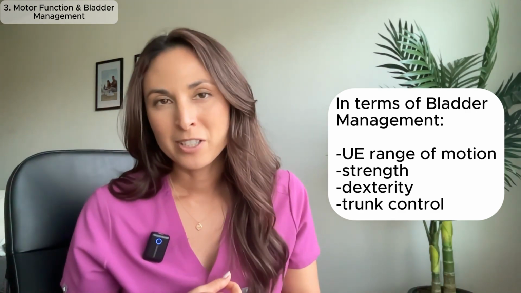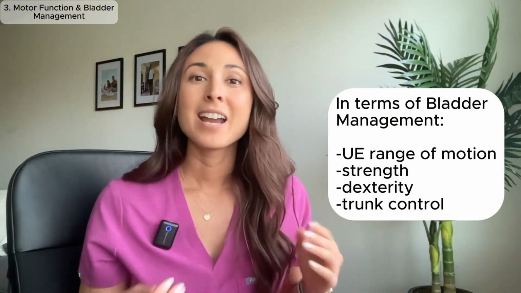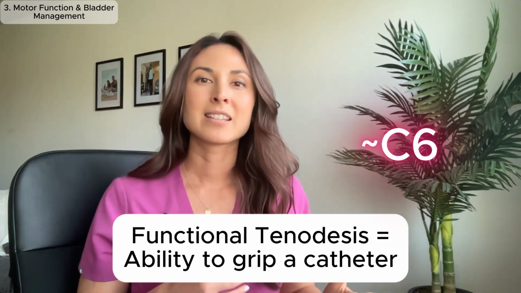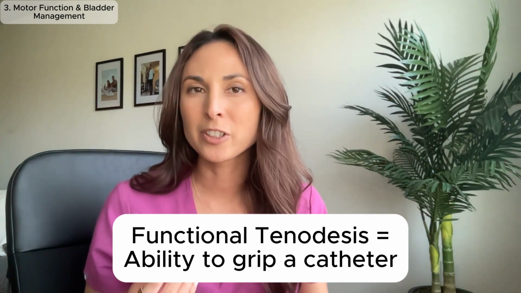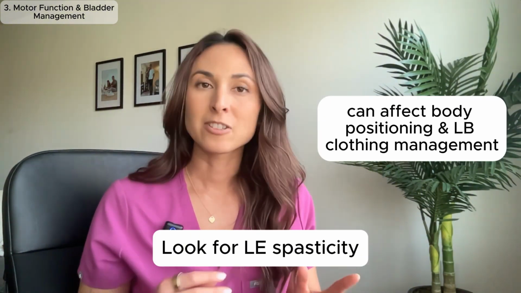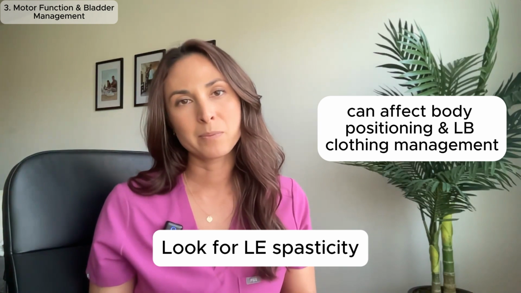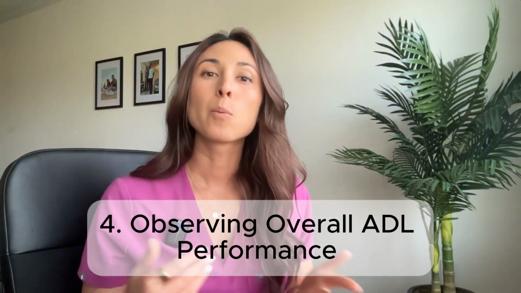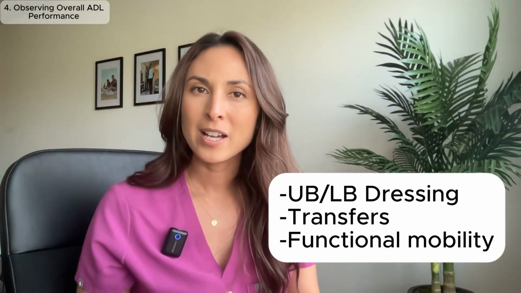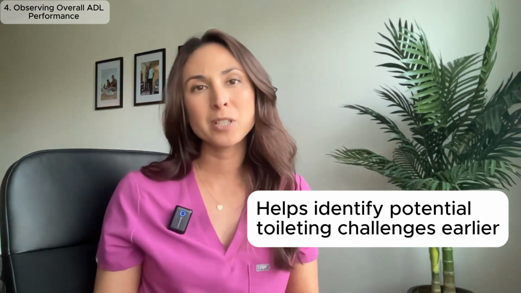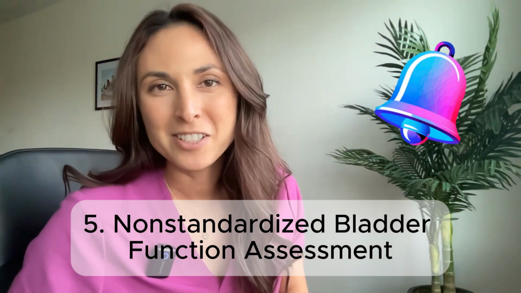Again, in terms of bladder function, we direct our focus on upper extremity range of motion, strength, dexterity, and trunk control. The presence of functional tenodesis is game-changing, and that's typically seen at the C6 level of injury, as it'll support the gripping needed to manage a catheter. Additionally, we want to know any spasticity that is observed, as lower extremity spasticity can affect body positioning required for lower body clothing management. And finally, observing ADL performance in toileting will shape our intervention strategies. Watching a client dress, transfer, and manage functional mobility helps identify toileting challenges early and should be targeted in your plan of care.